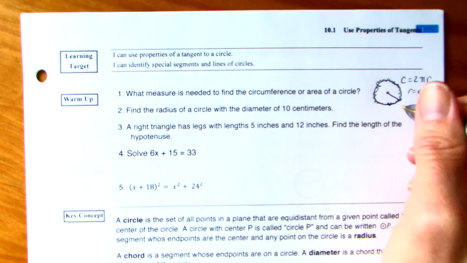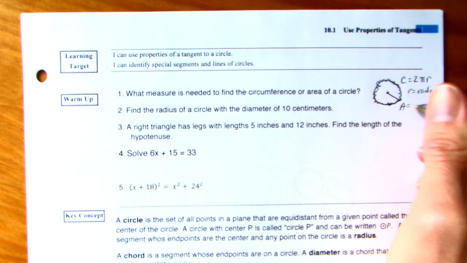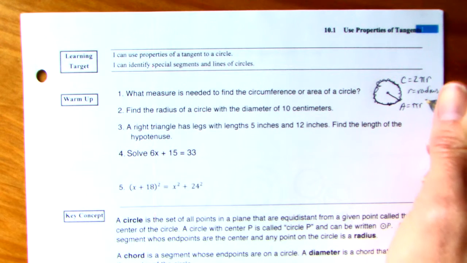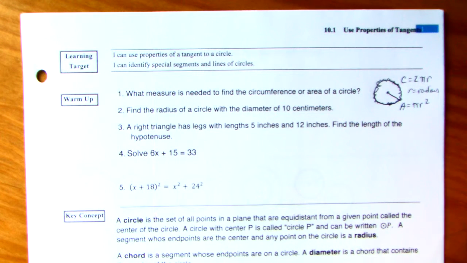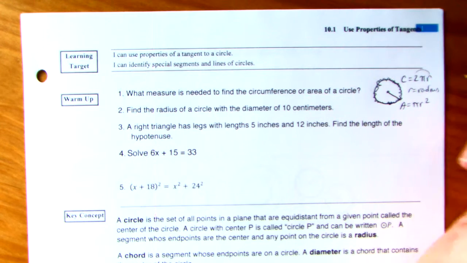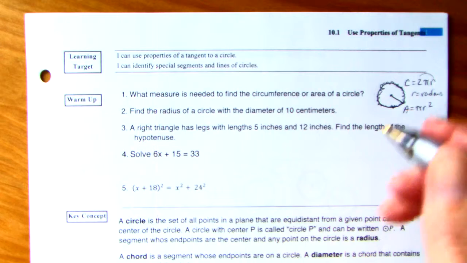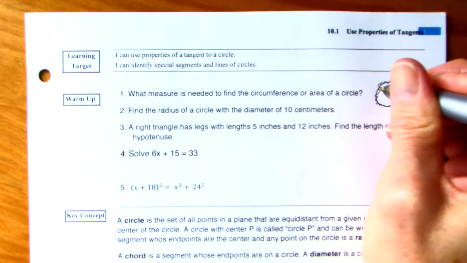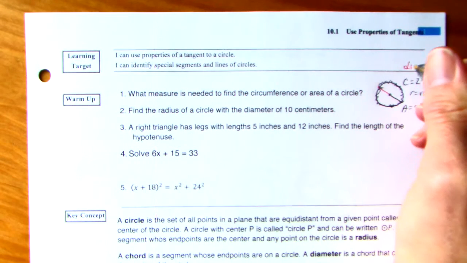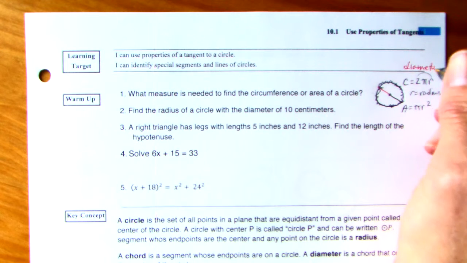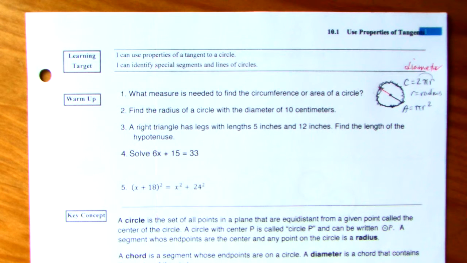All right, and then the area. Area is equal to pi r squared. So again, we need the radius. Now one thing I want to point out is the 2r. If you take two radii and put them together, you get something called the diameter. So you can use the diameter for circumference or the radius, and then definitely the radius for area.